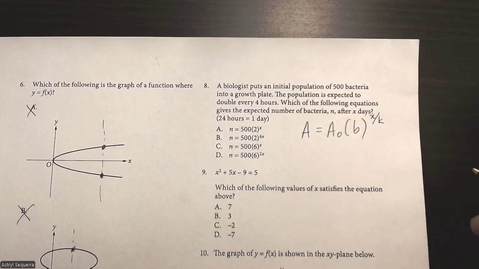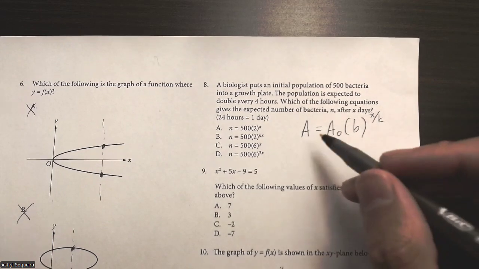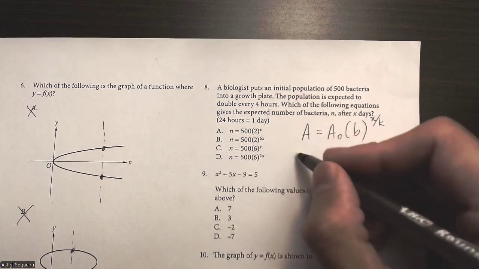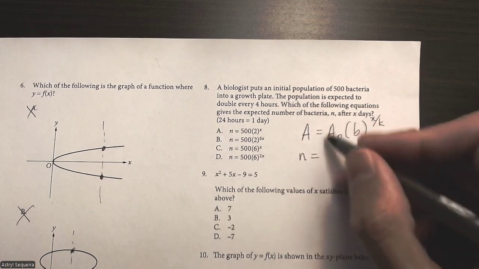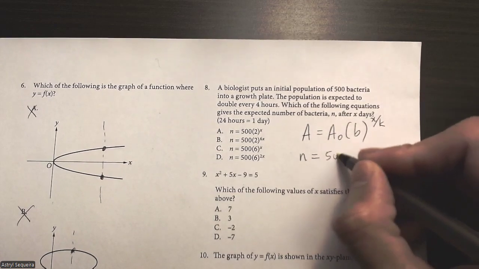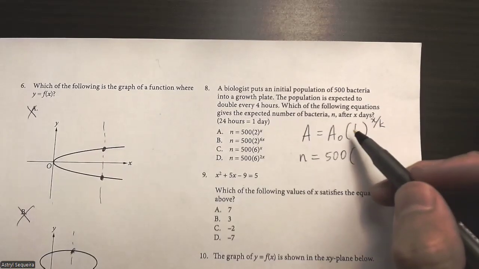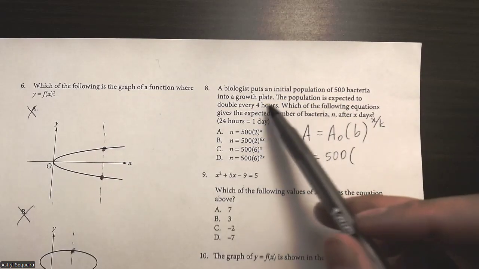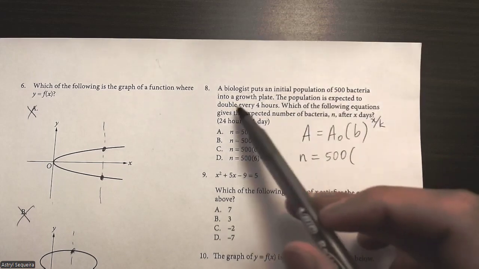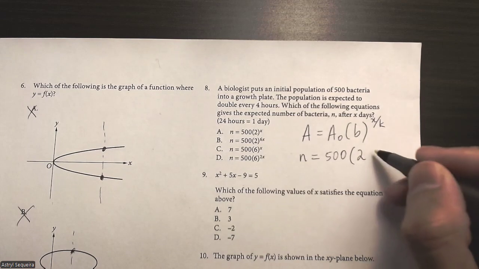There's a couple of other ways to write this formula, but basically A is your future value, which is represented by N in this question. A naught is always your initial value, which is 500. B is always your rate of change. In this question, the population doubles. So since the population doubles, my B is 2.